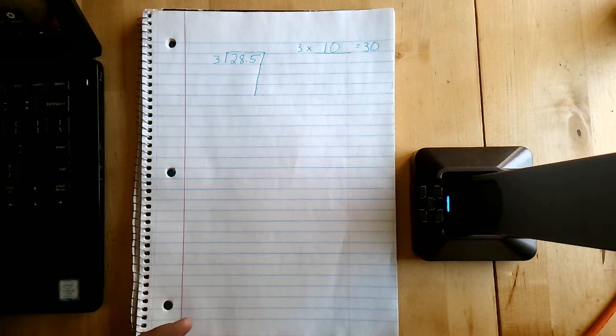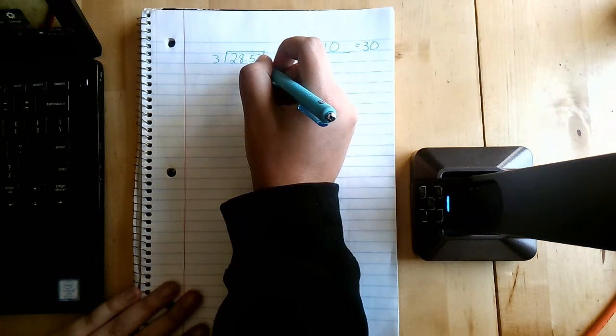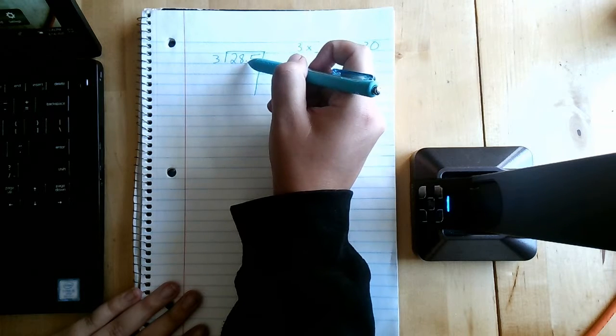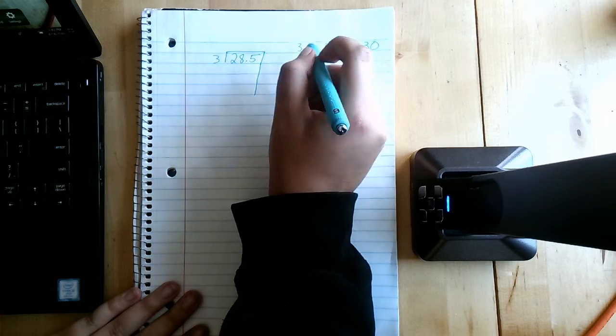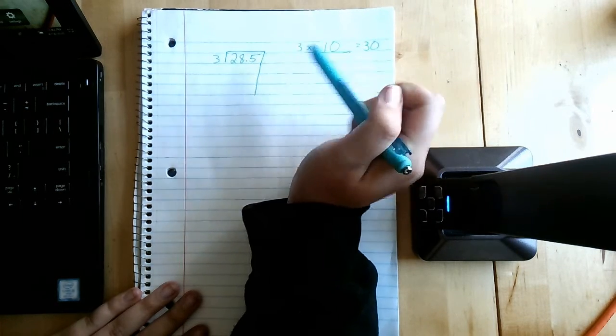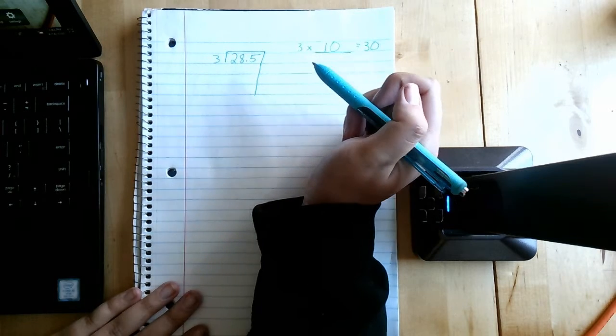So looking at this now, all right, I can almost look at this as 285 times 3. So essentially you can forget about this 0 for a minute. And I know that my answer is going to be somewhere around here. So that's where I'll put my decimal where that will make sense. So let's pretend this is 285.